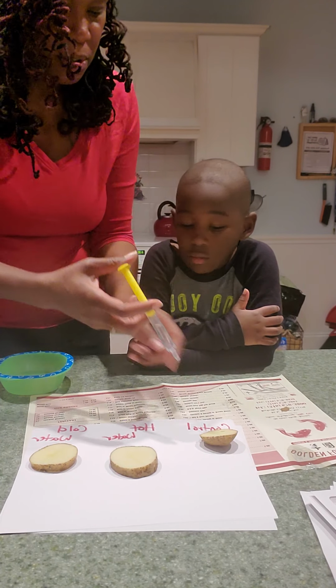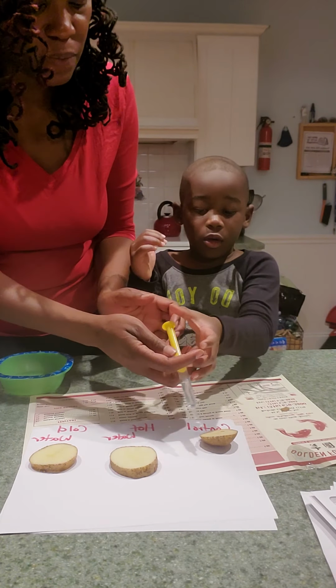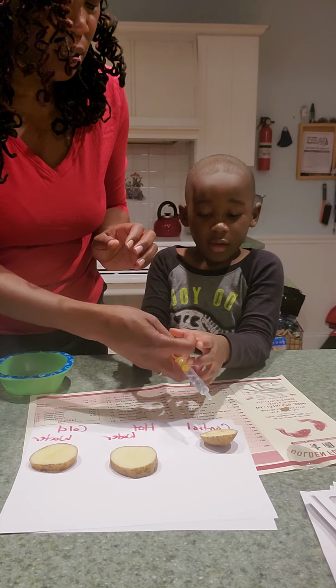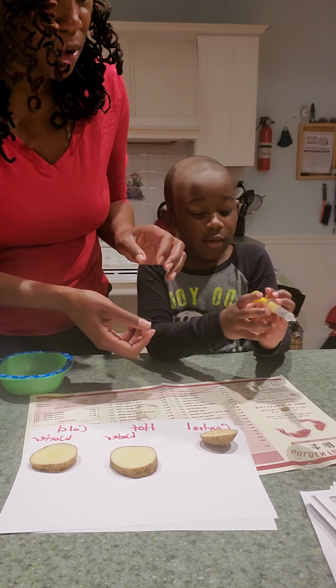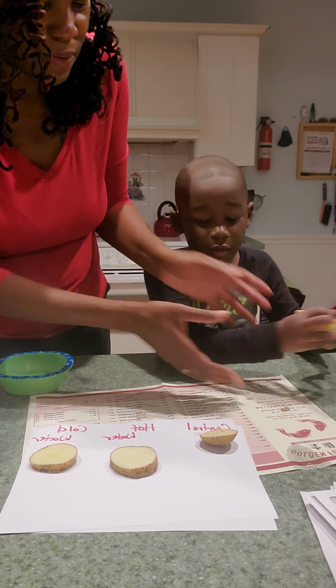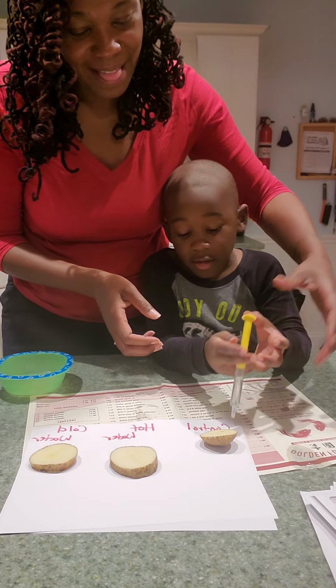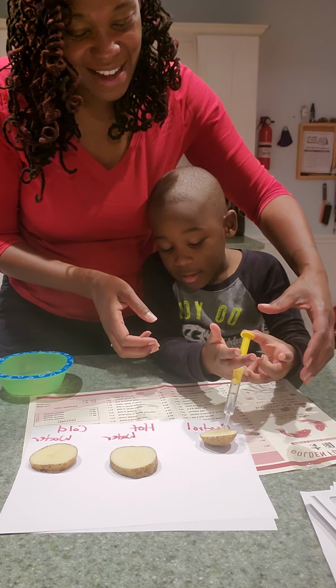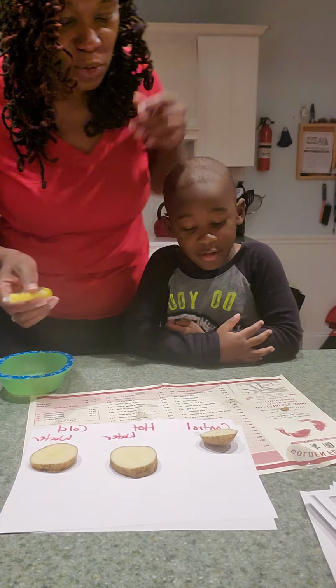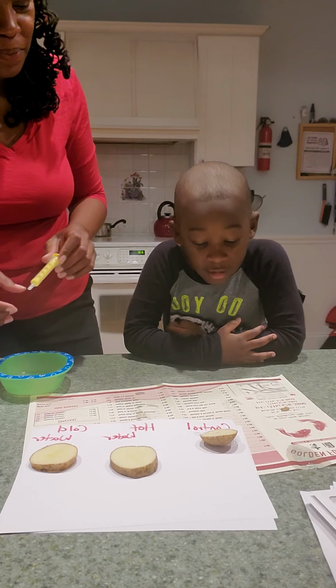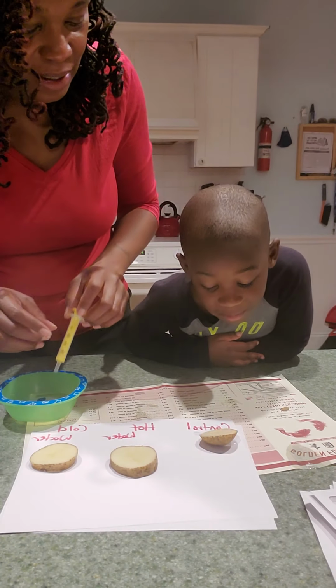So Ahmad, put this on the control, push it down, and tell me what you see. Right on the control. Right here. Don't touch it. Okay, good. Do you see any bubbles? Look closely.